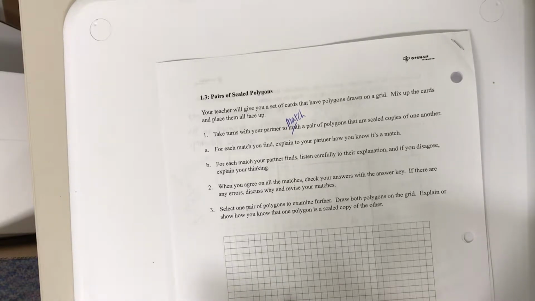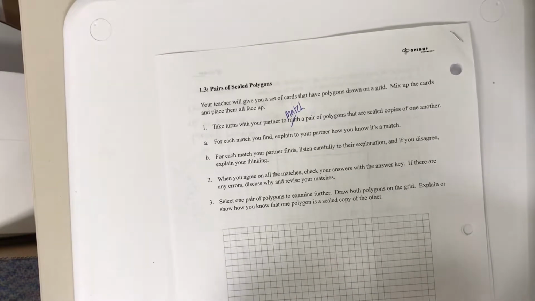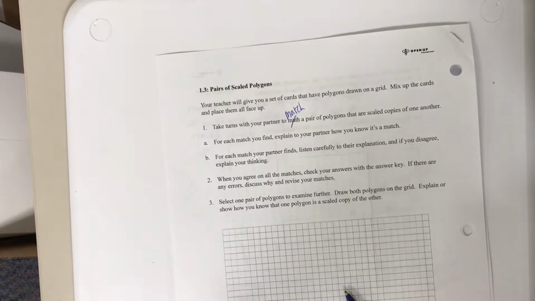For each match your partner finds, listen carefully to their explanation, and if you disagree, explain your thinking. When you agree on all matches, check your answers with the answer key. If there are any errors, discuss why and revise your matches. Select one pair of polygons to examine further.